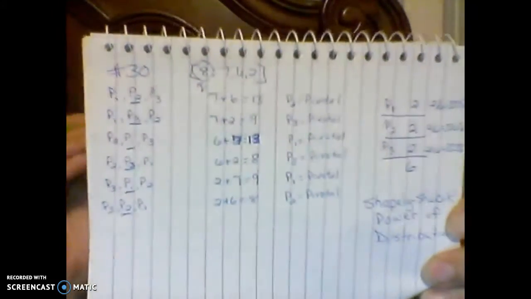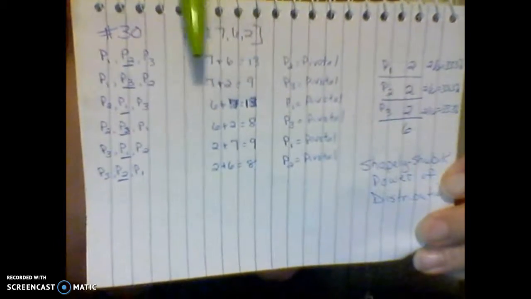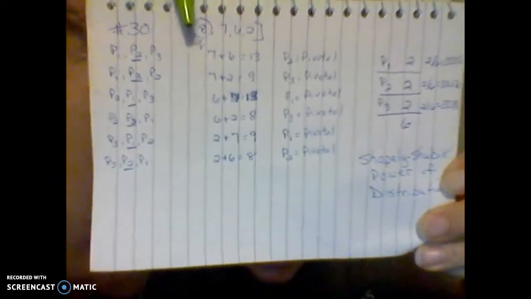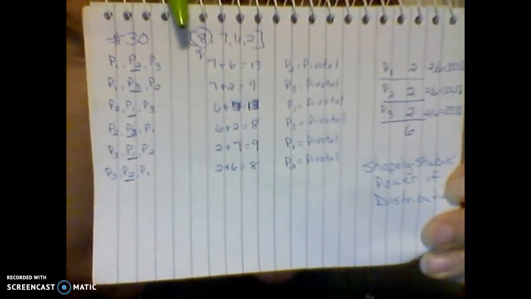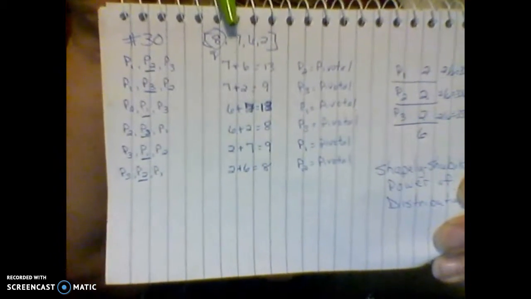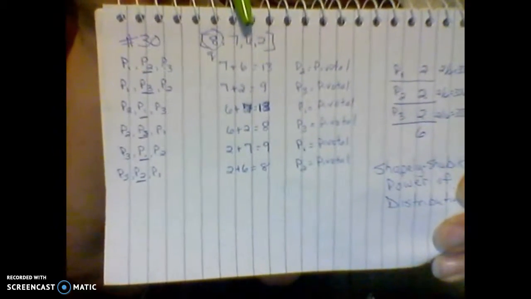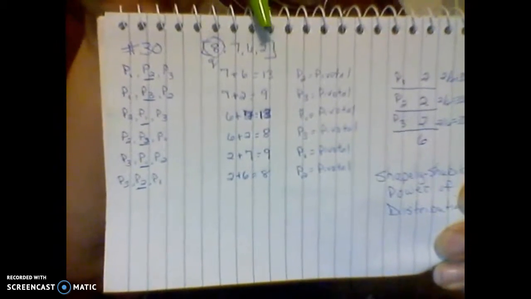Now, in this equation, the quota is 8 up here. And the players are player 1, who's 7, player 2 is 6, player 3, who's 2.